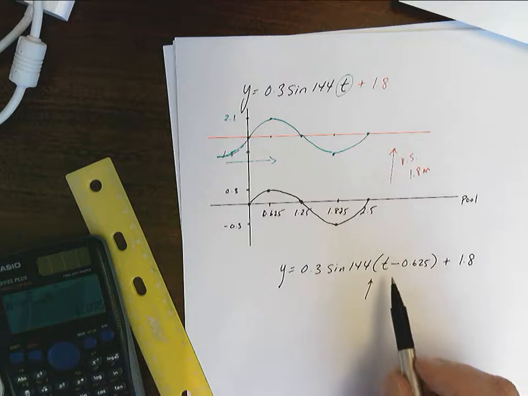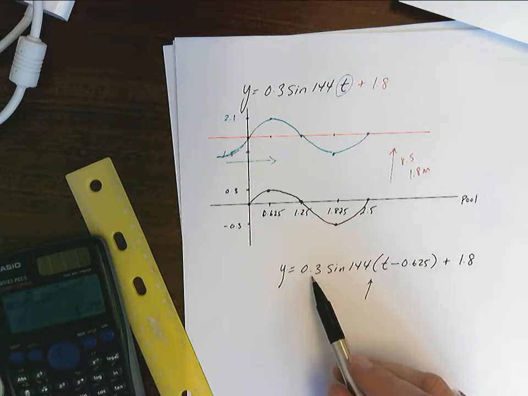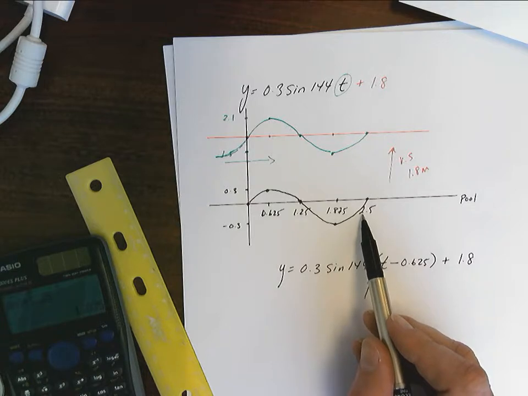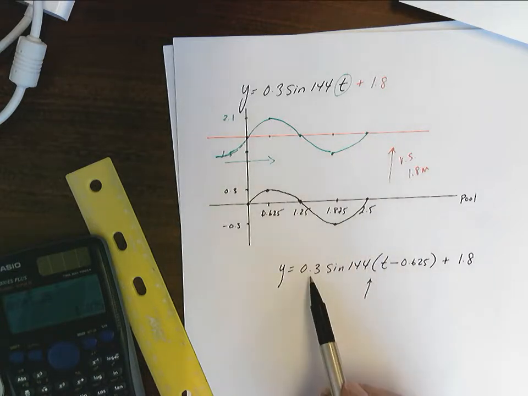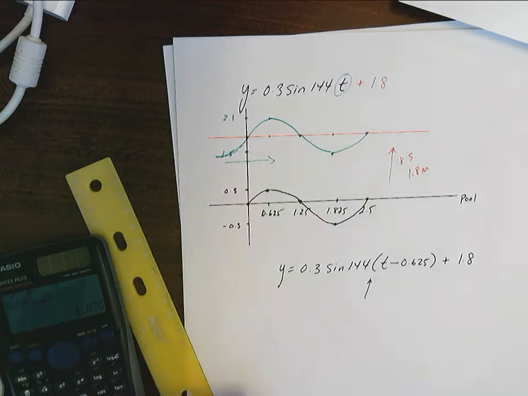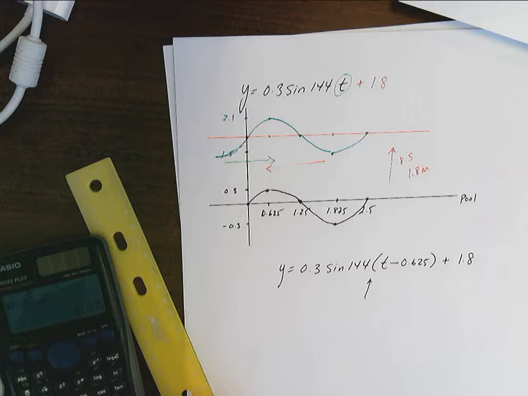He's starting at a minimum, he moves up to a maximum in 1.25 seconds. His period is going to be 2.5 seconds, and his amplitude takes him up 0.3 and down 0.3 from 1.8. Everything's great. We had another choice. You could have moved Milton's curve this way. This would also work.